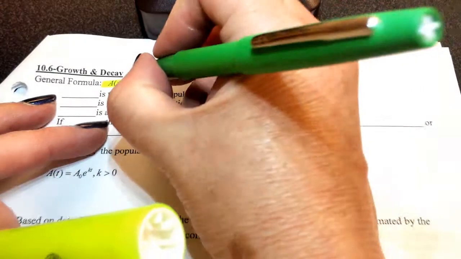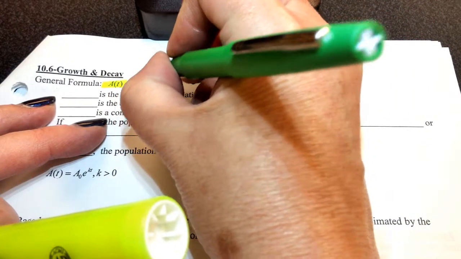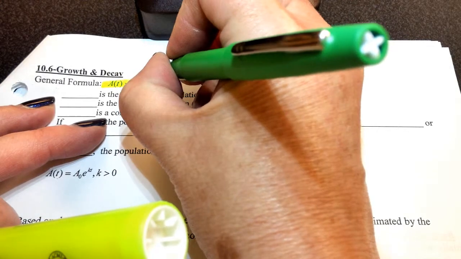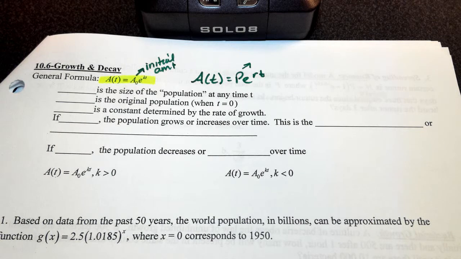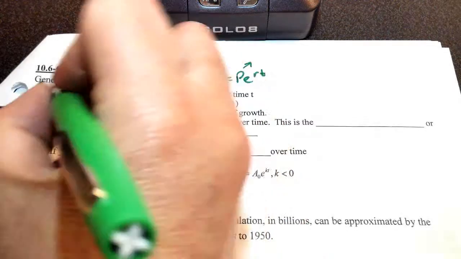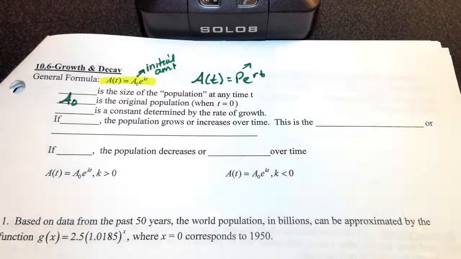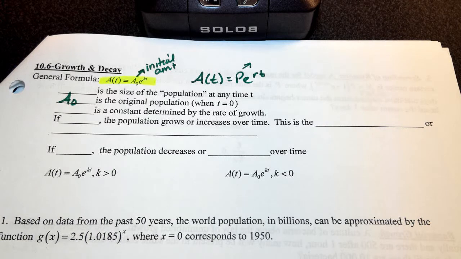This A sub 0 is going to be my initial amount. Just like you have your initial deposit, that's the initial amount. A lot of times it goes with population, it may be bacteria. So that A sub 0 is the initial amount. So that's my first variable. I still have my little e. My t is still time.